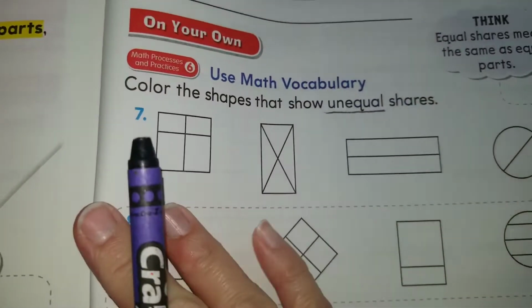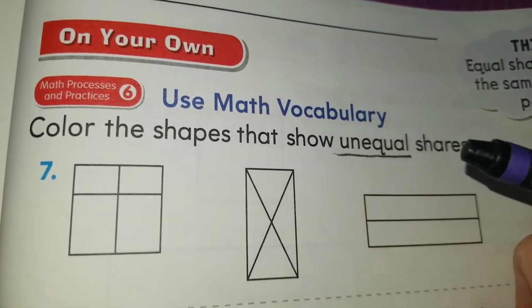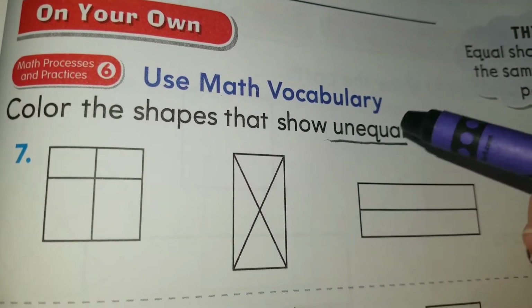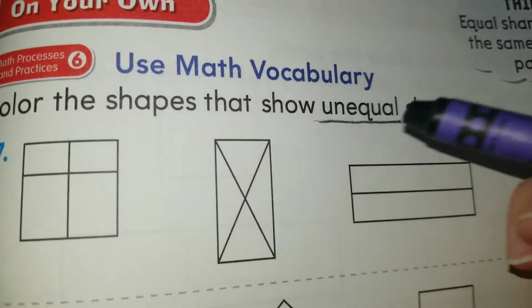I'm going to use my crayons. I'm going to choose, let me see, purple first. Alright, so for number 7, I'm going to choose purple. Which one has unequal shares? Very important. Unequal. Partes diferentes.